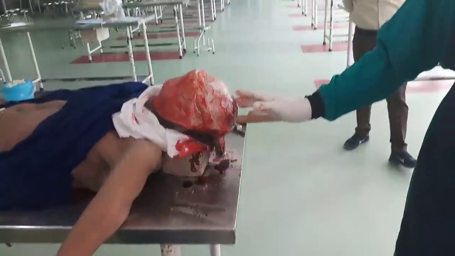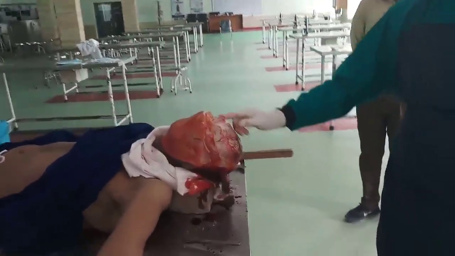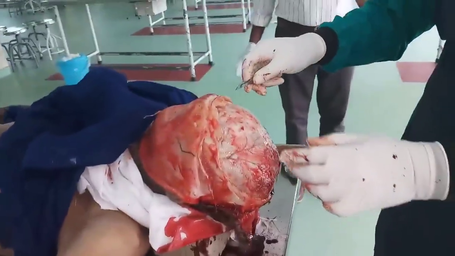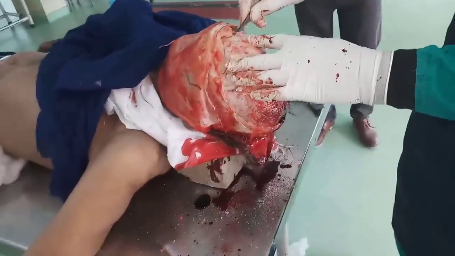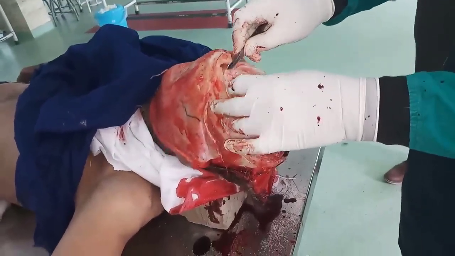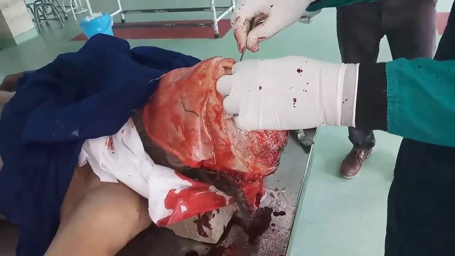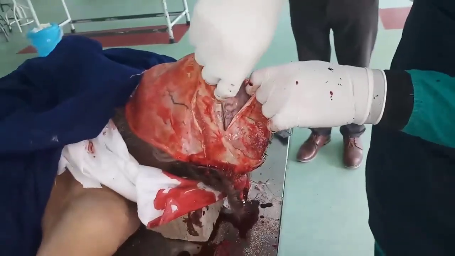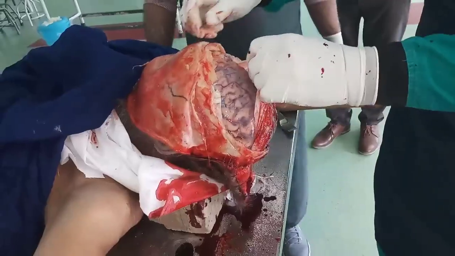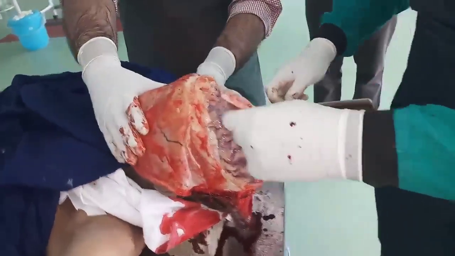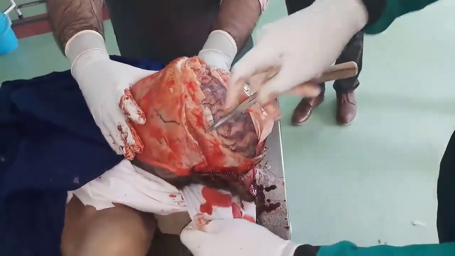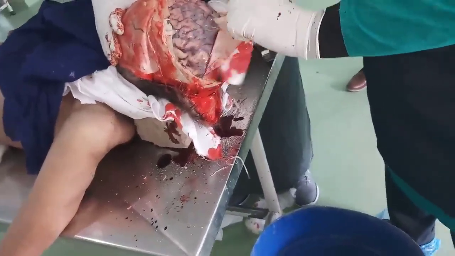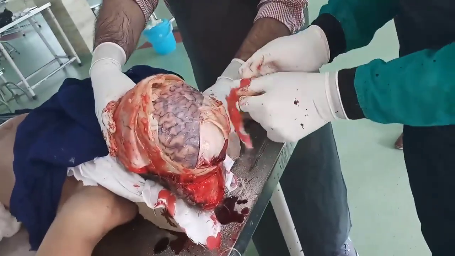So we have removed the skull cap. Now you can see the dura mater. We will remove the dura along the same line of incision that we removed the skull cap. This is a free flap of dura, the fold of dura.